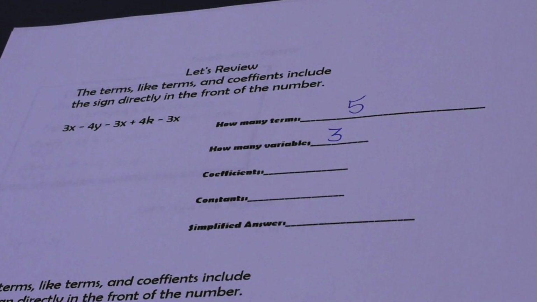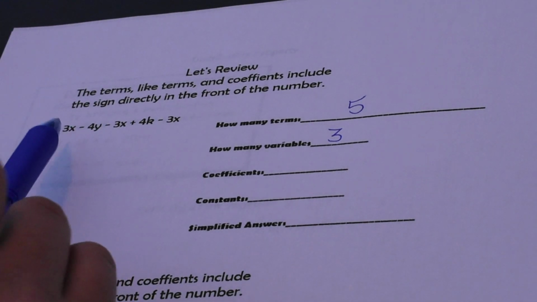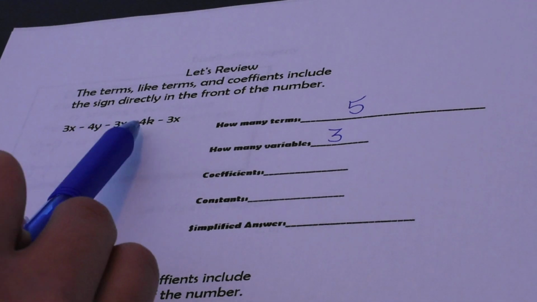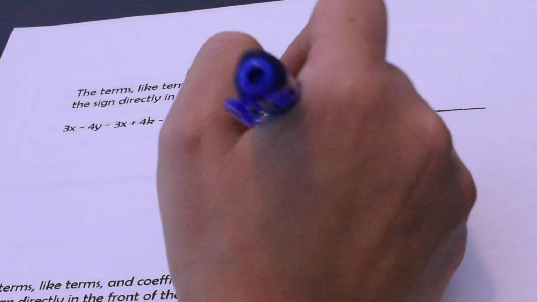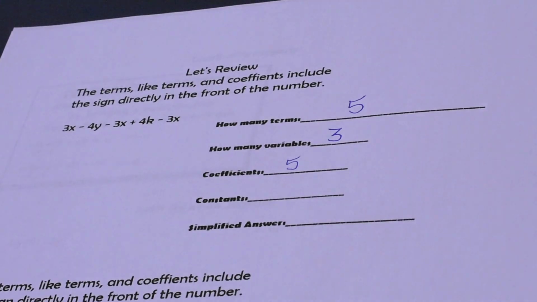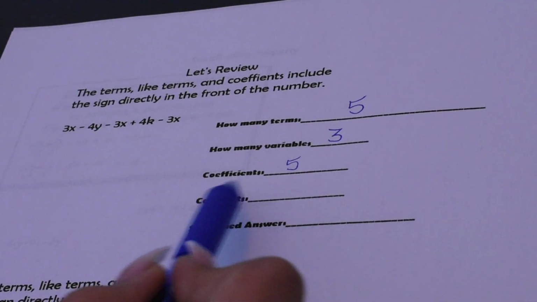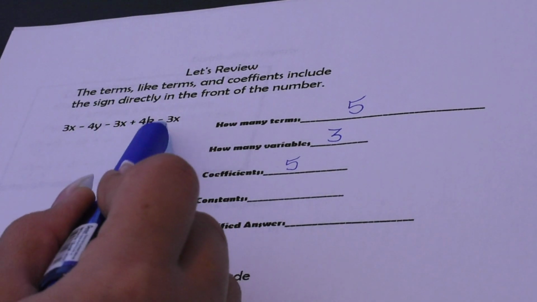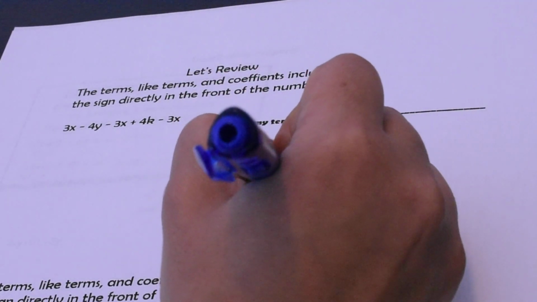How many coefficients? If you remember, coefficients is a number that goes in front of the variable. So we have 1, 2, 3, 4, 5. 5 different coefficients. Do we have any numbers that are by themselves for constants? We don't, right? Every number is attached to a variable, so we have 0 constants.